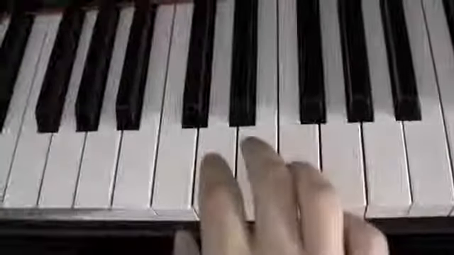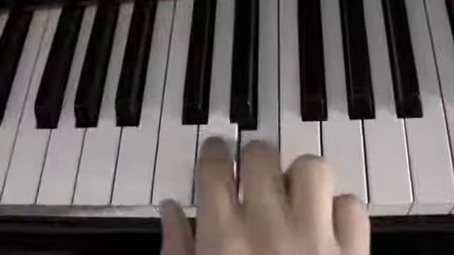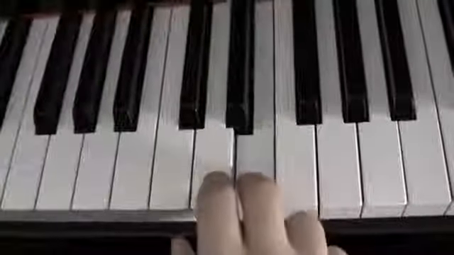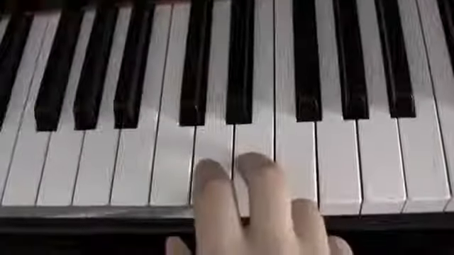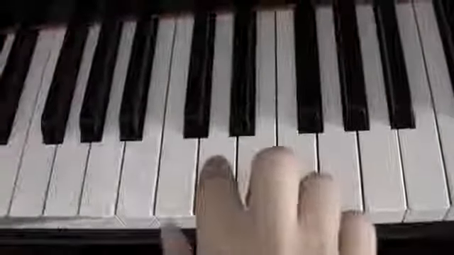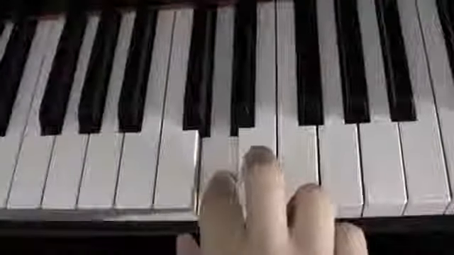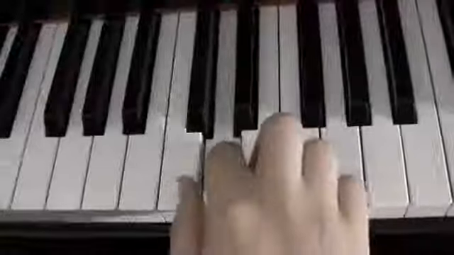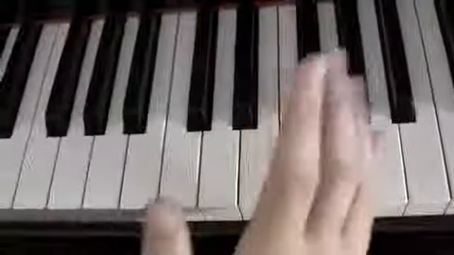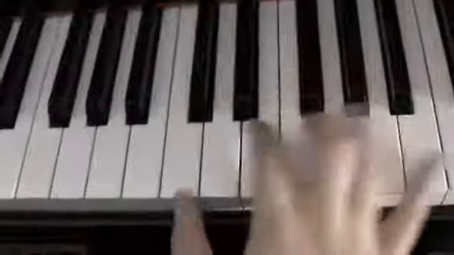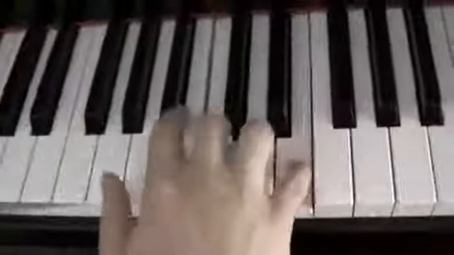Okay, and then I just do the same thing over again. Now I add an extra one, so I hit it a 4th time, and then twice there, and then once up here, and that's it. And then you can add in extra things if you want to.